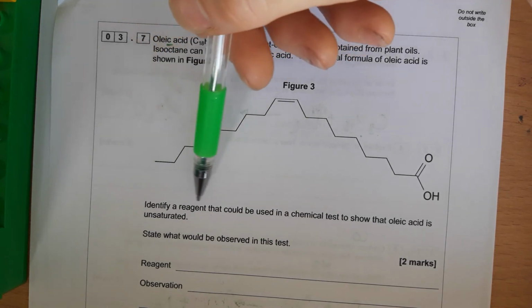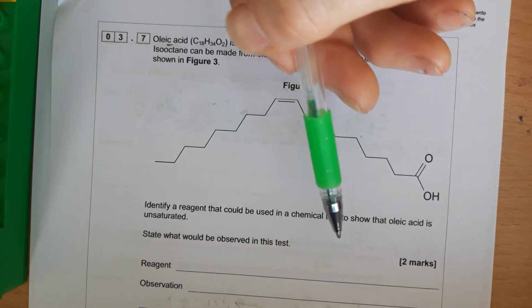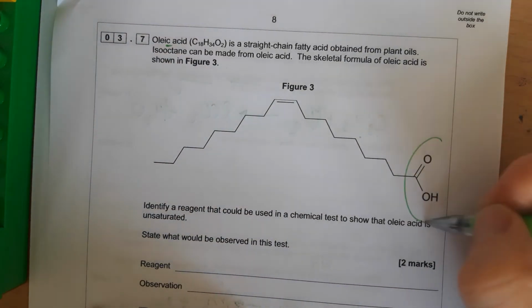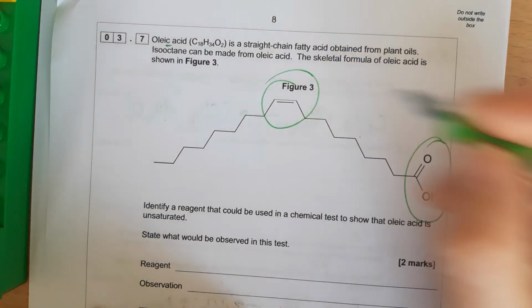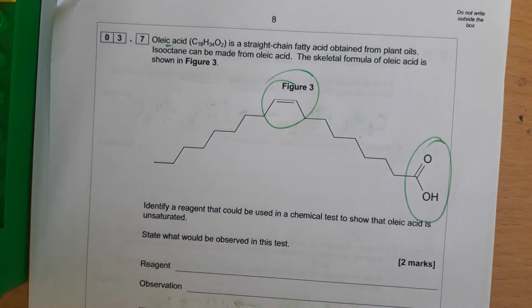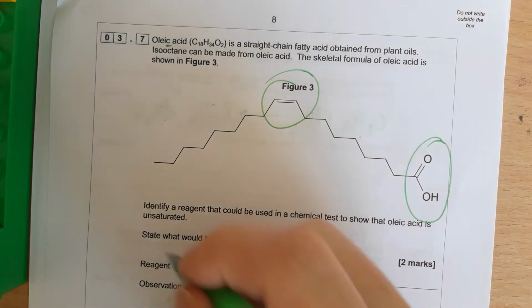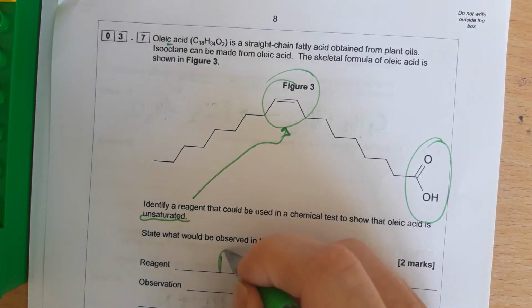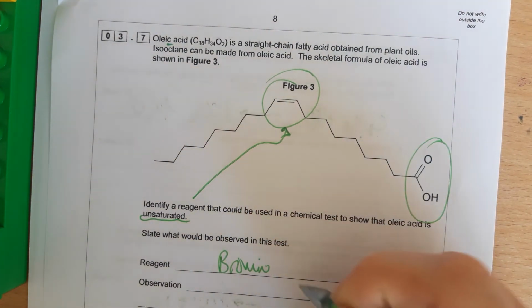Alright. Identify a reagent that could be used in a chemical test. So we did chemical test. I gave you a little video to look at. Right, chemical test. So what am I dealing with? I've got a carboxylic acid here, and I've got a double bond there. A chemical test to show that it's unsaturated. Well, that's to do with the double bond, and the chemical test is bromine water.